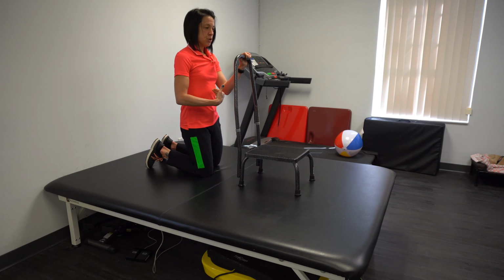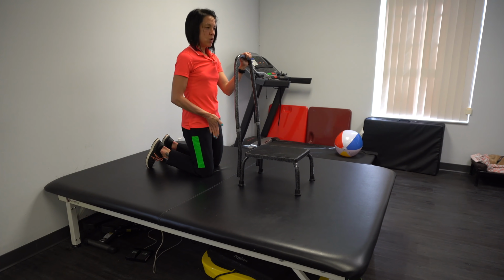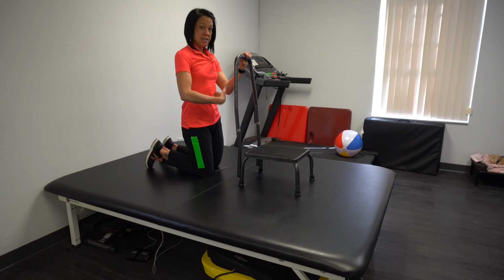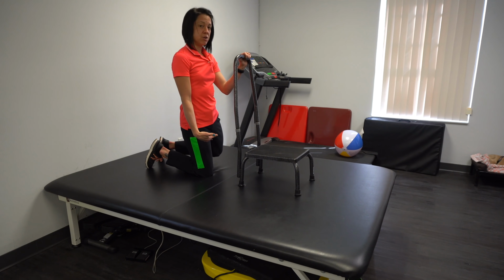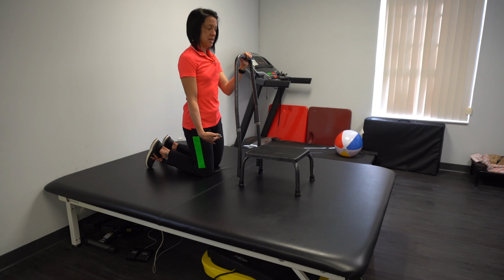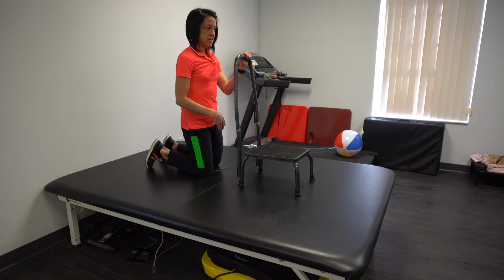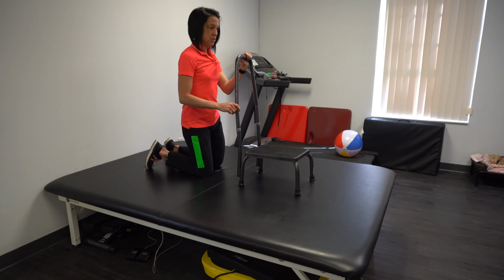The key when you're doing your uninvolved leg is to make sure your belly button gets somewhat lined up right over your knee, so that your center of mass, your center of gravity, is directly over that knee, and move that leg out to the side. Again, starting with the foot down and then progressing to lifting the whole leg up.